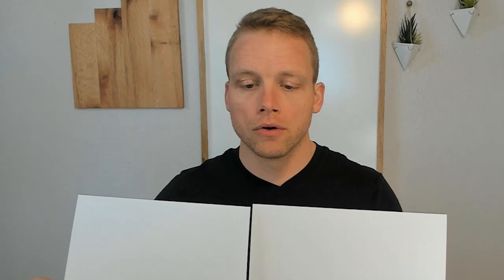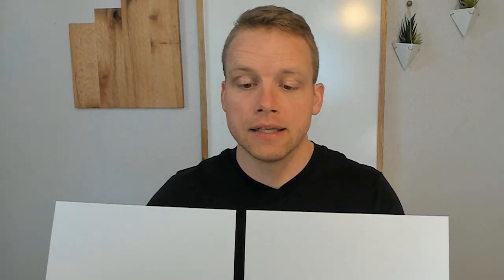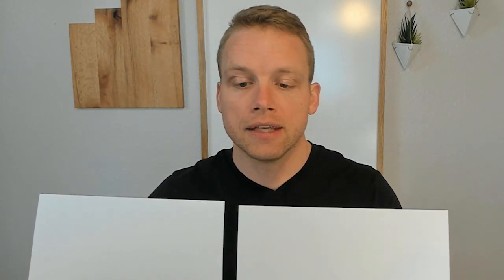Well, for a healthy gut, let's say we have these two sheets of paper. These two sheets of paper are representative of your gut lining. Now, with a healthy gut lining, these two cells, so this is one cell, this is another cell in your gut, should be touching with no gaps in between them. There should be no gaps because then we do not have a leaky gut.